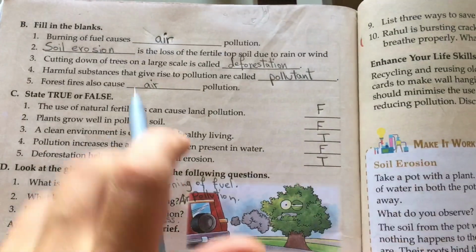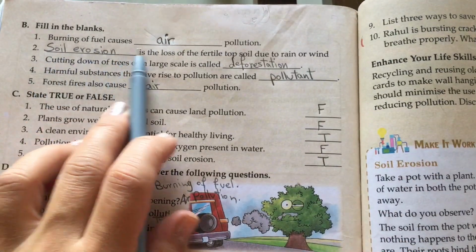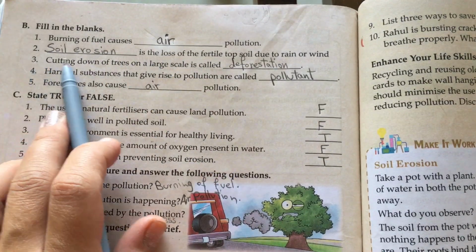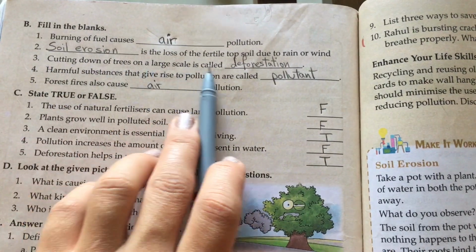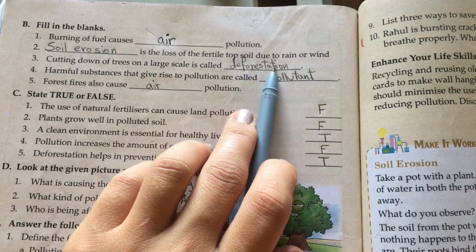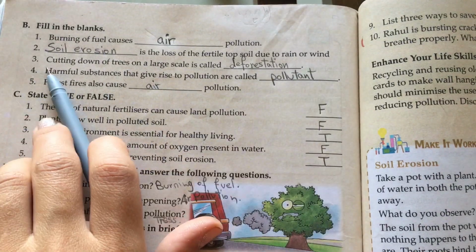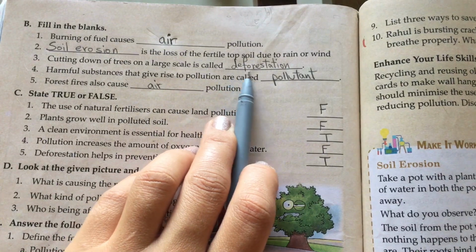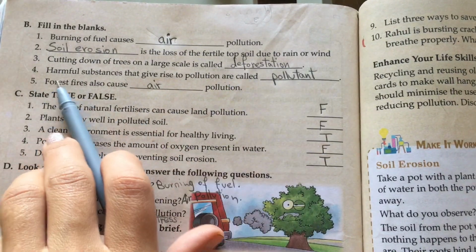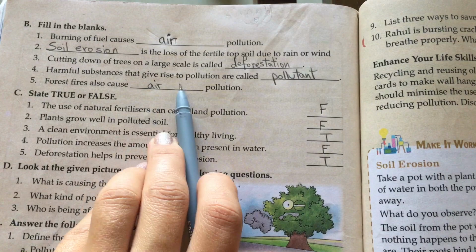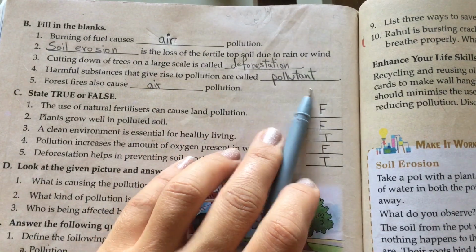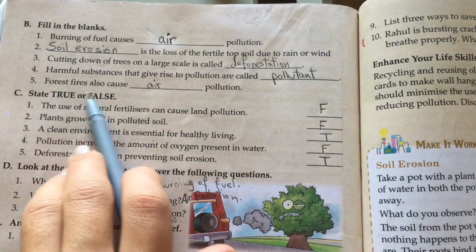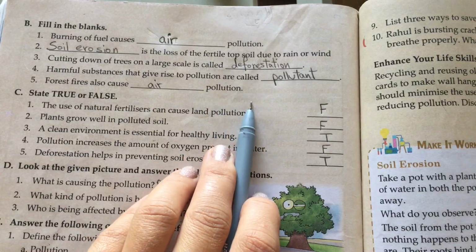Fill in the blanks. 1. Burning of fuel causes air pollution. 2. Soil erosion is the loss of the fertile topsoil due to rain or wind. 3. Cutting down of trees on a large scale is called deforestation. 4. Harmful substances that give rise to pollution are called pollutants. 5. Forest fires also cause air pollution.